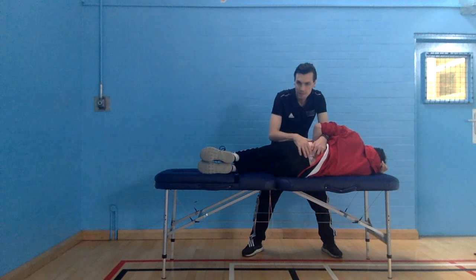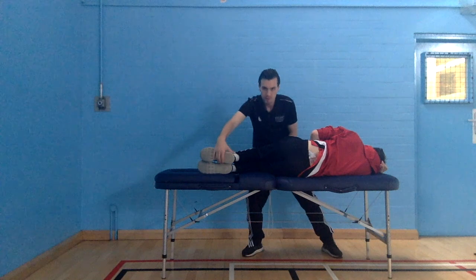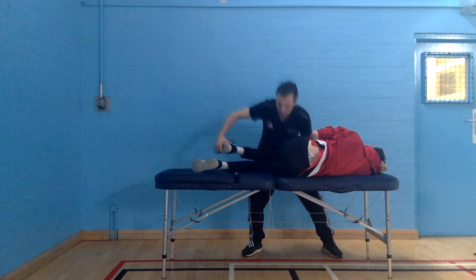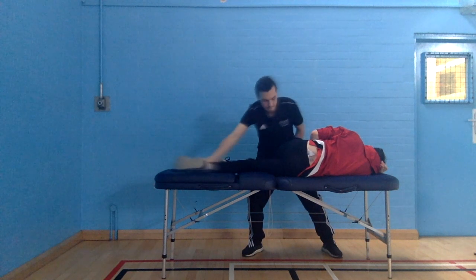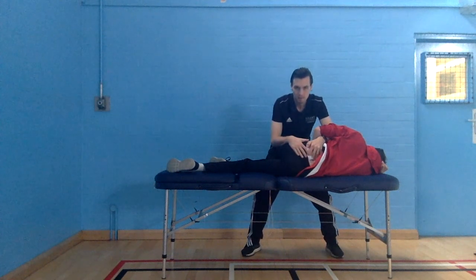Remember, there's not a lot of rotation here, so we wouldn't expect to see a huge amount of movement. The second stage, though, is we can put him in a little bit more rotation by bringing the top leg up, straightening the bottom leg down. Same again, fingers in the gaps, going in line with the femur. See there's a bit more rotation there.